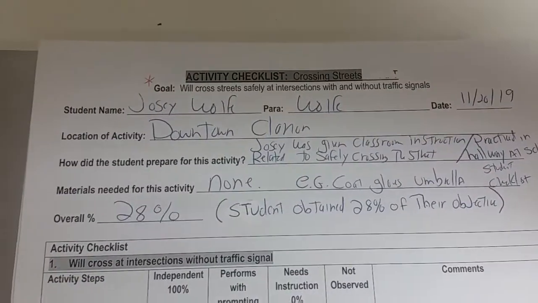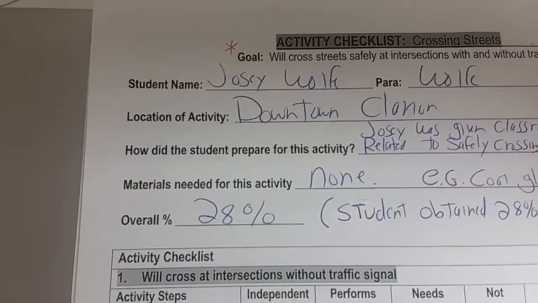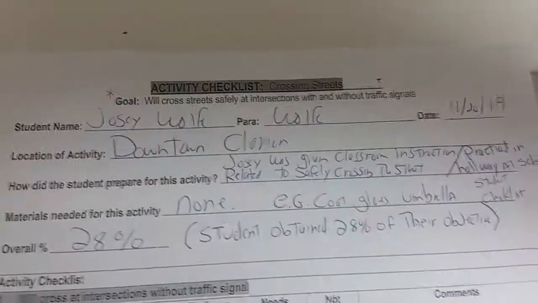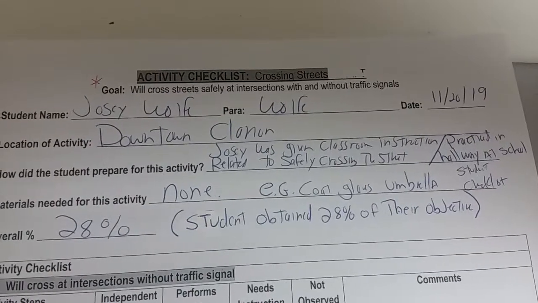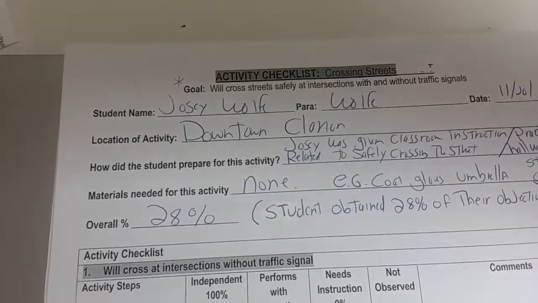And your overall percentage, which I'll cover below how to calculate. I said, but for her, it was 28%. Now, don't think of 28% as a test, because that's not it at all. The student obtained 28% of their objectives. Okay, so they got 28%. They still have more to go.